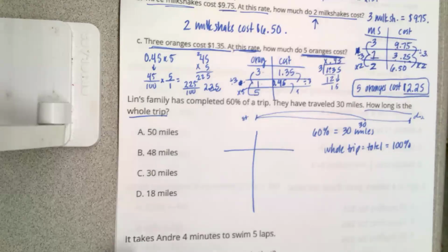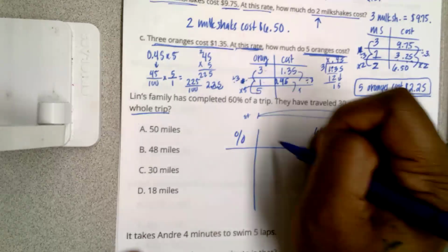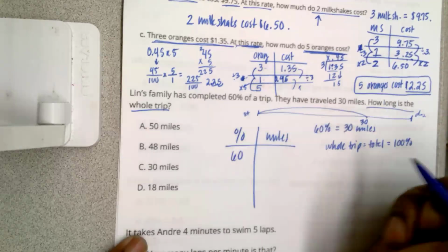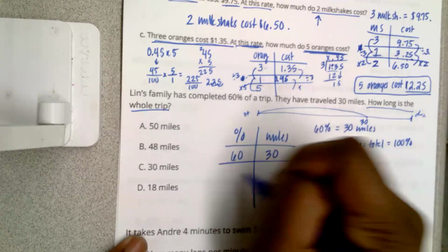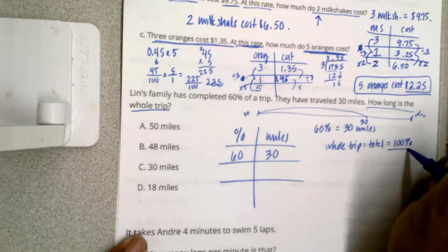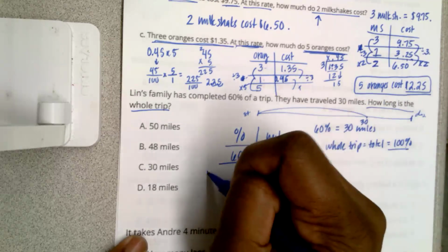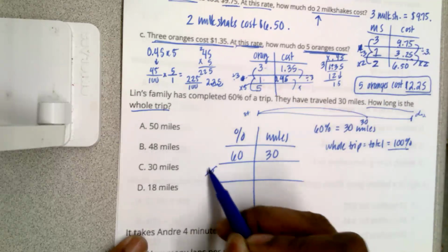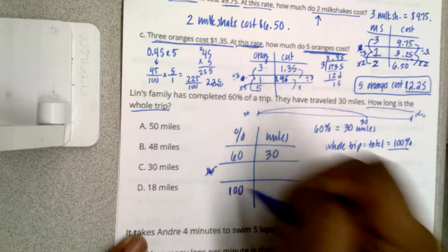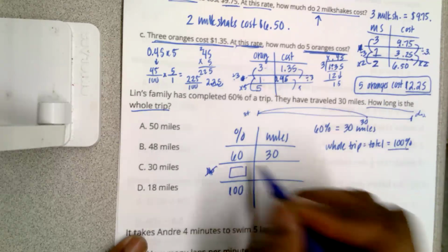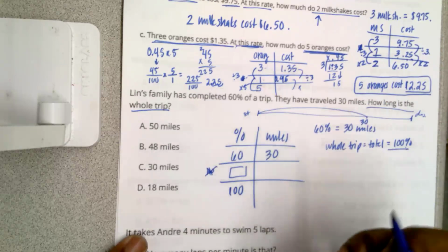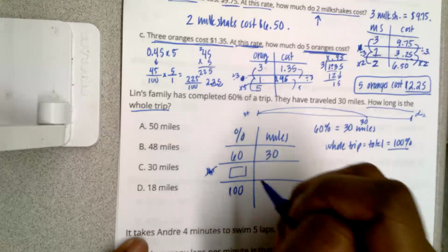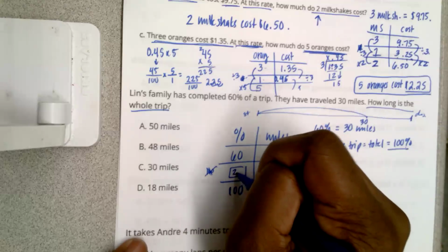What are we dealing with? We're dealing with percentages and we're dealing with miles. We know that 60% represents 30 miles. We're trying to figure out the total trip, which is 100%. Is there a multiplicative relationship between 60 and 100? No. So we go ahead and put that down. And what number is a multiplicative relationship between the two, or the greatest common factor between the two? You could do 2, you could do 5, you could do 10, but the greatest common factor is 20.